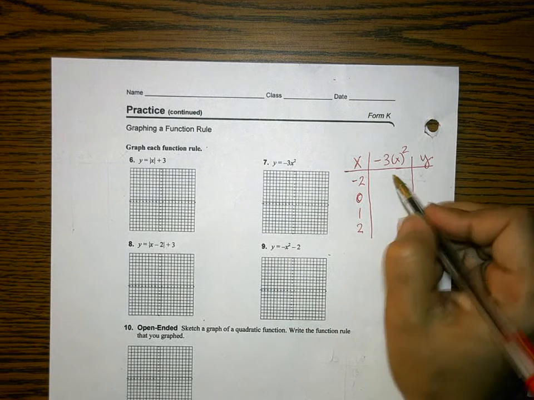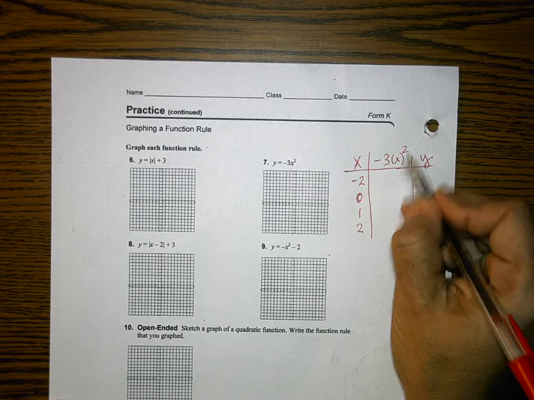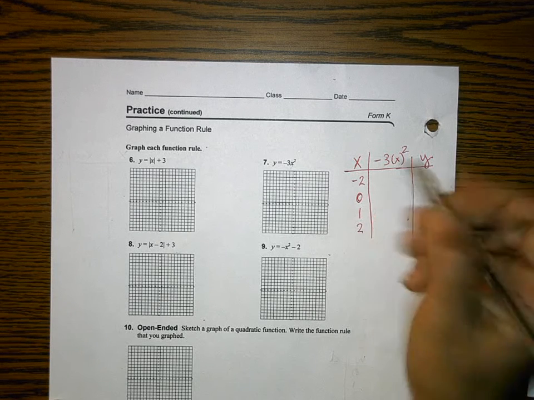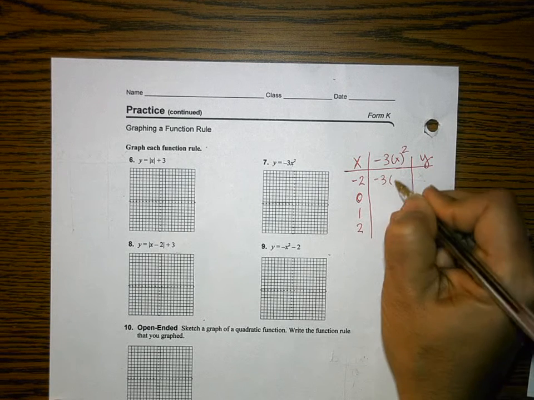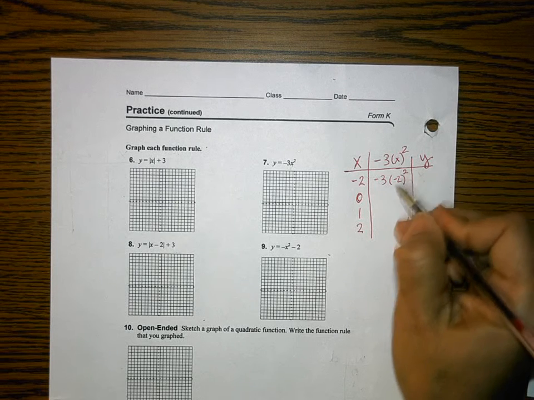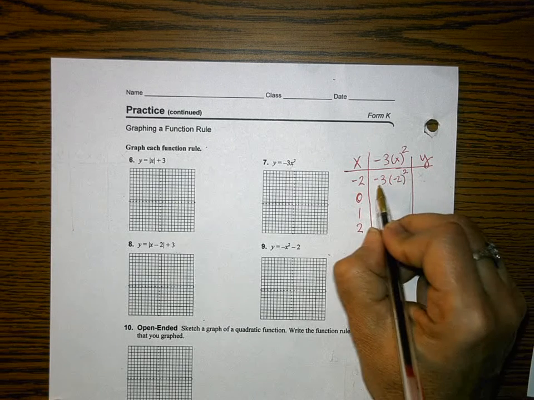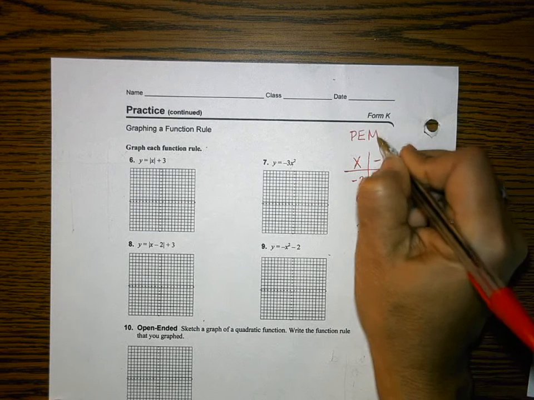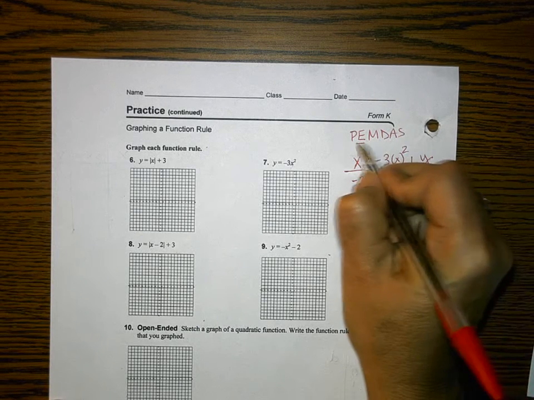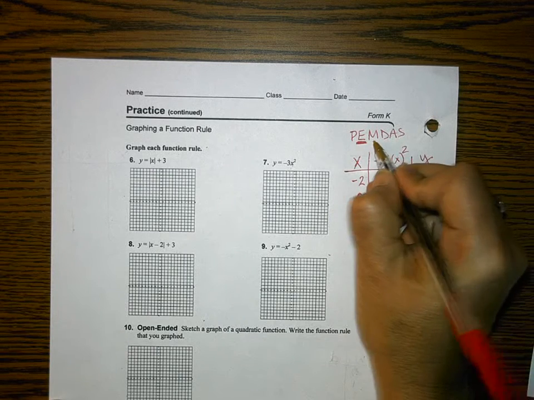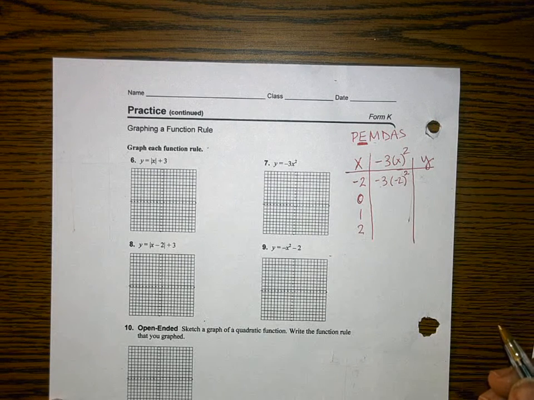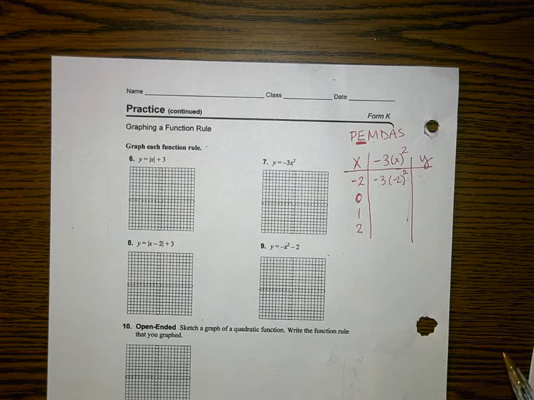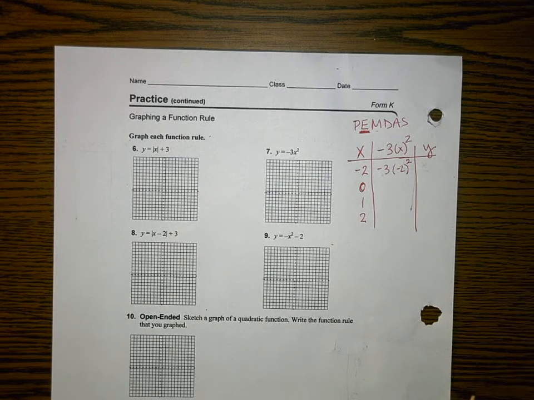So remember, take the exponent before you do the multiplication. -3 times -2 squared. You've got to square it first before you multiply by -3. It's just a simple order of operations. PEMDAS. You've got to do the exponent first before you get to multiply, okay? So just be careful with that. I'm not going to do all this homework for you. I'm just giving you hints on every single one of them. So you'll be able to create your table, calculate, and finish those, all right?